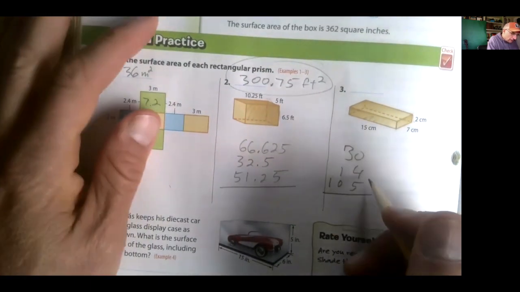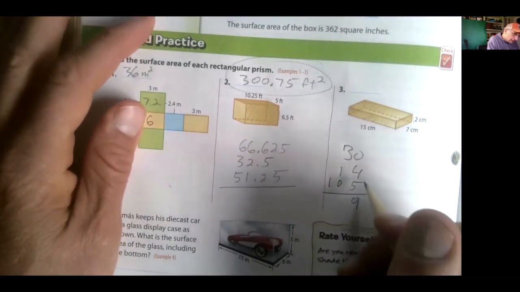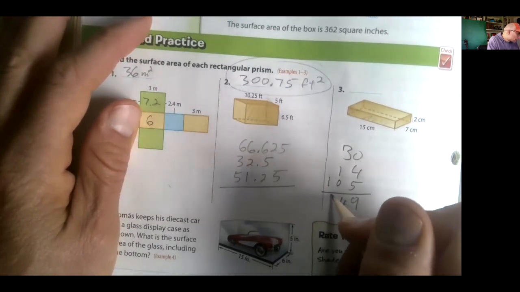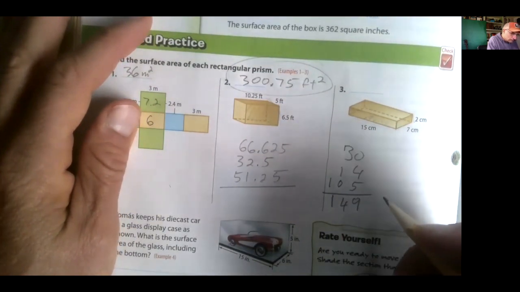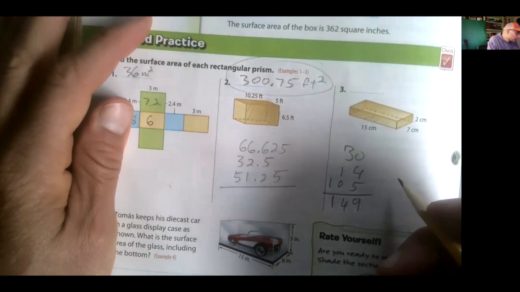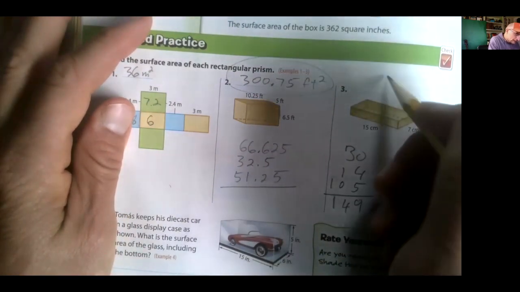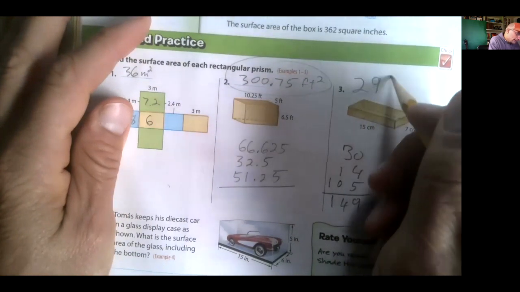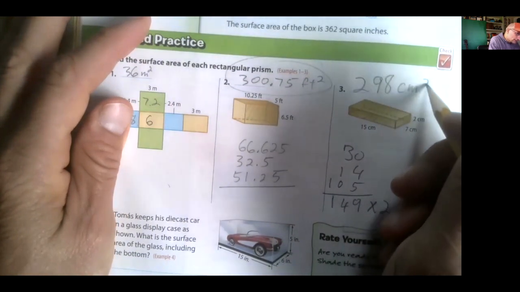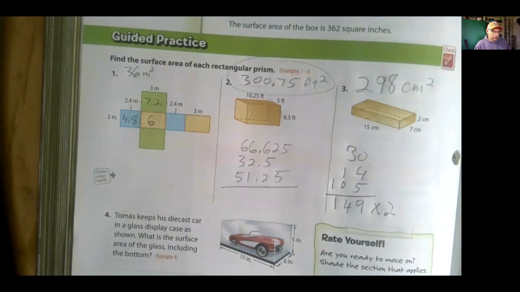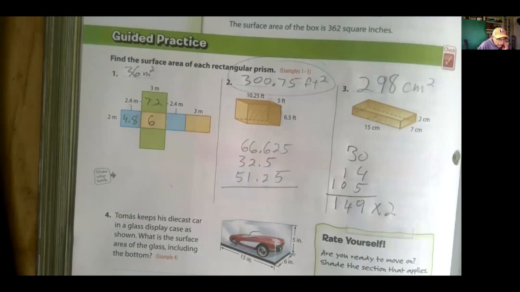When we add them all up, we get 149. But then you have to do it times 2. And you get 298 centimeters squared. Got it? Cool. So if you can do that, I think you're ready for some independent practice on page 767.